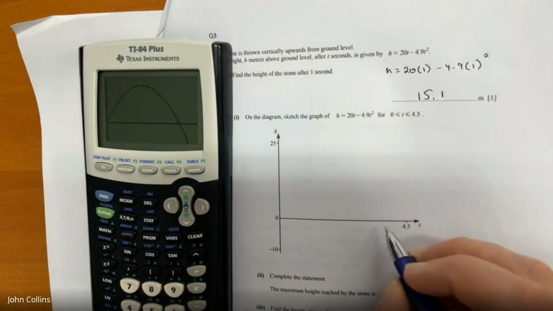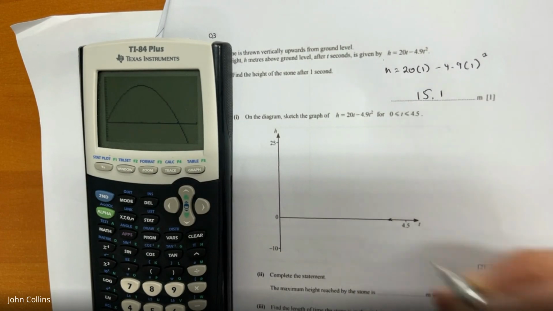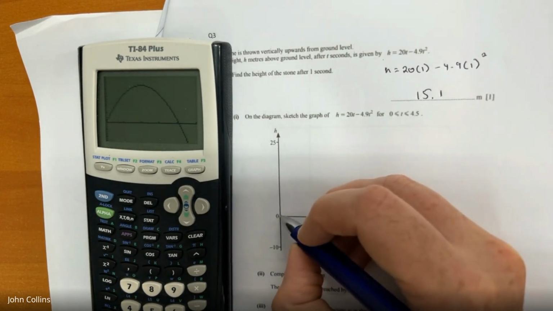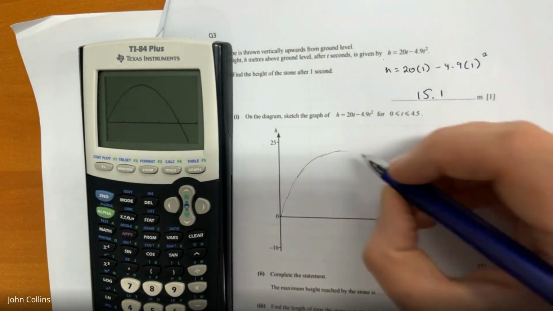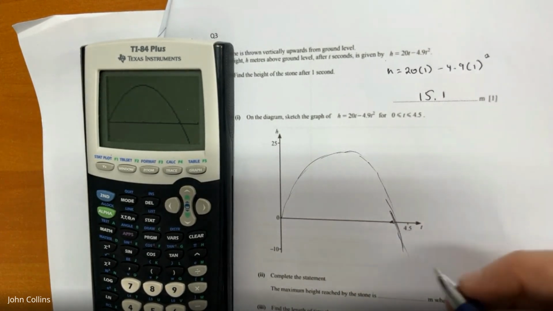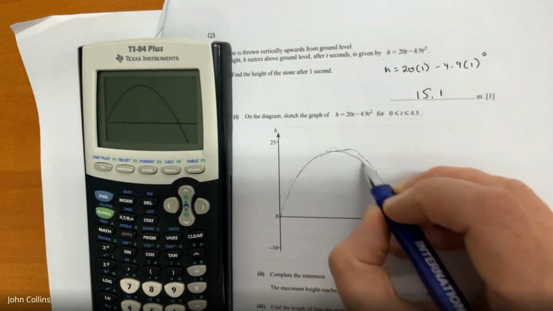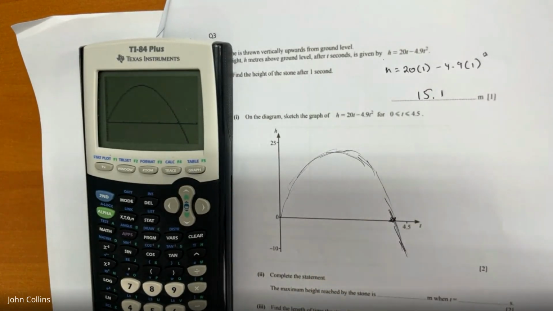Where does it cross the axes? It looks like it crosses around 4, so before 4.5 and starts something like this. Okay, so I keep it below. So something like that is fine. We'll put in the rest of the details when we find them. If you find more details, it's good practice to put them on the graph. So that's not the best sketch of all time, but we're going to find the maximum height. We'll put that in a second.